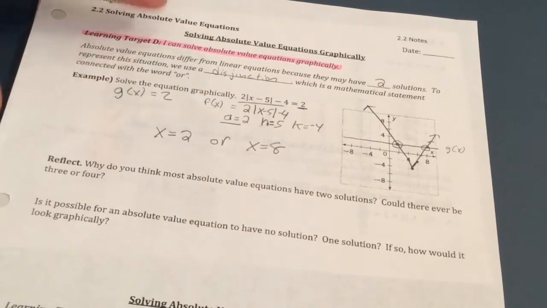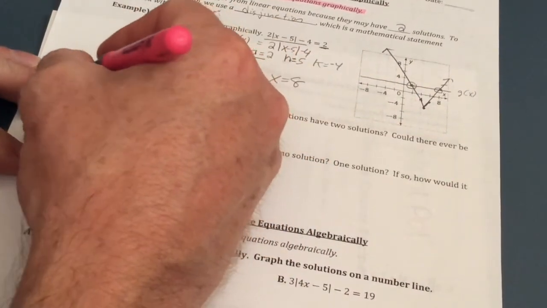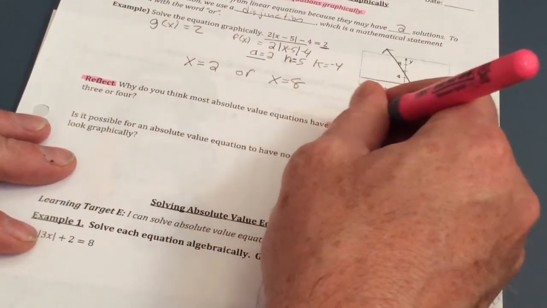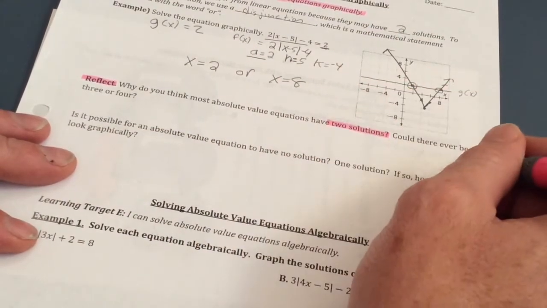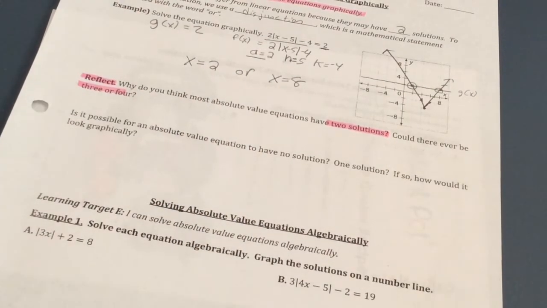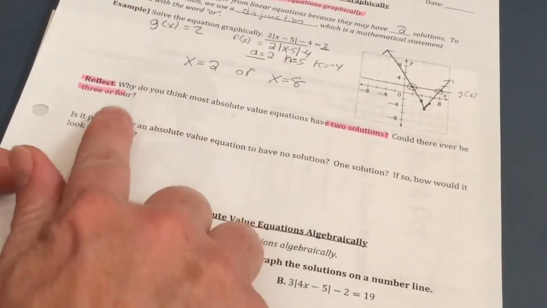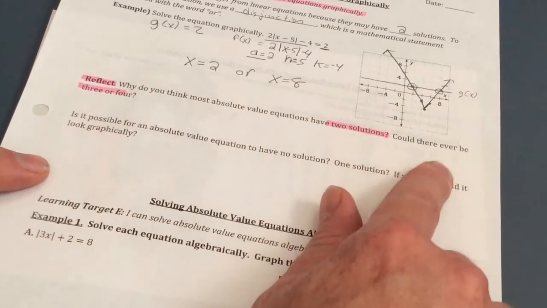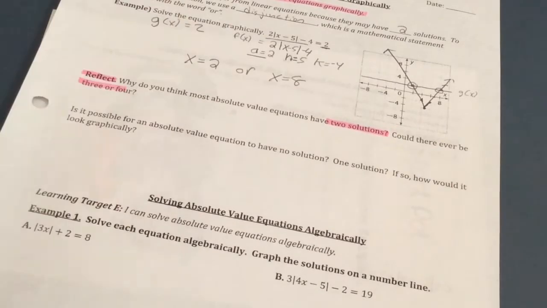So I have a couple questions for you to fill out now and talk about with your table. This reflection right here says this. Why do you think absolute value equations have 2 solutions? All right. Could there ever be 3 or 4? You can think about this in terms of an absolute value, but maybe also, could there be 3 or 4 solutions if we have a different type of equation.